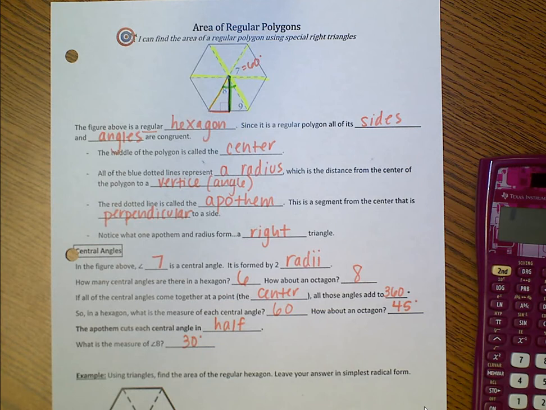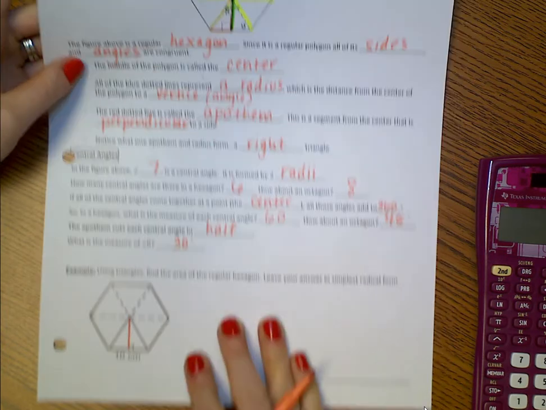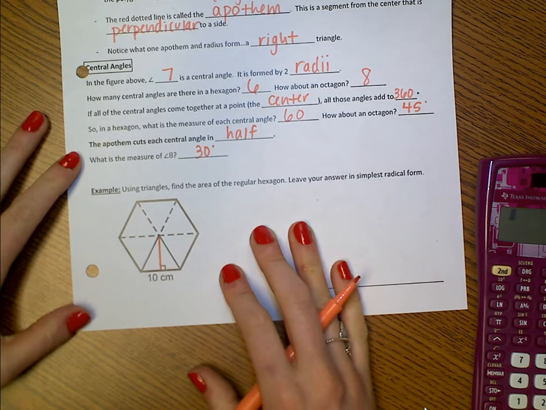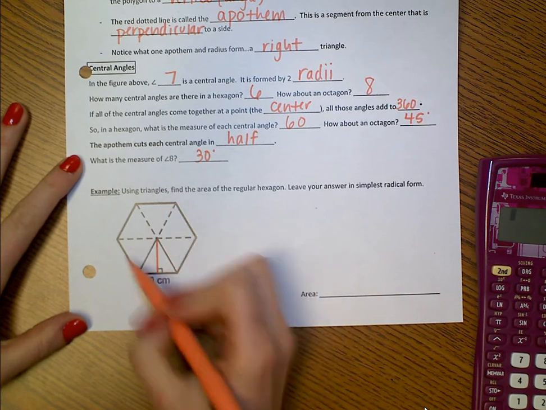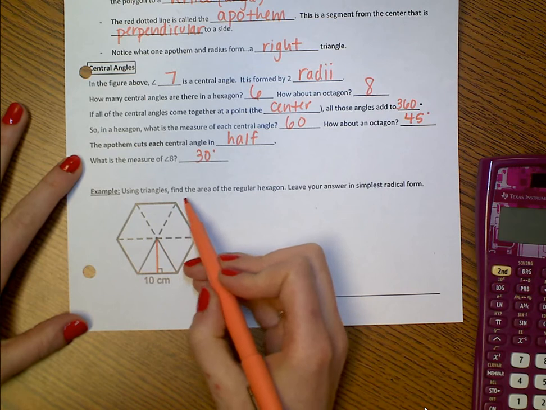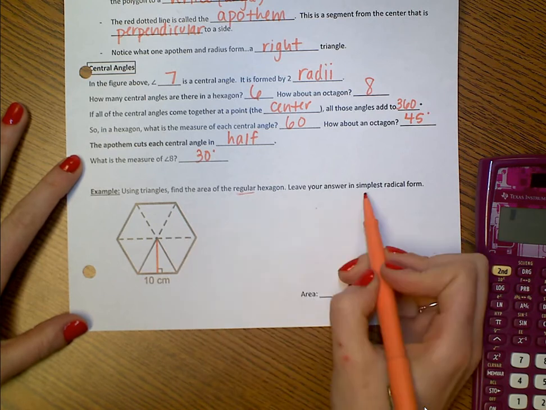All right, so that's a lot of information. All of that needs to be known, though, to find the area of one of these regular polygons. So let's kind of put it all together. The first example says, using triangles, which we've got a lot of triangles going on, I want to find the area of this regular hexagon. Leave my answer in simplest radical form.